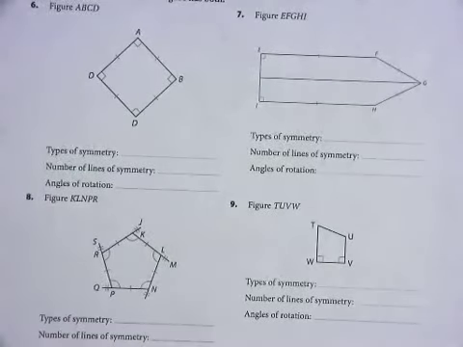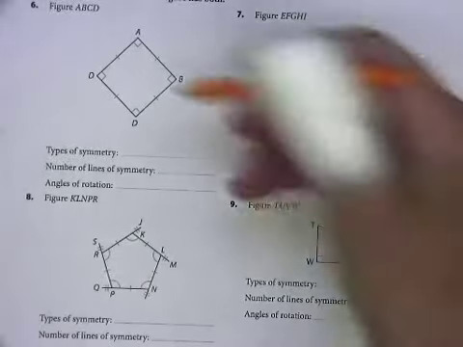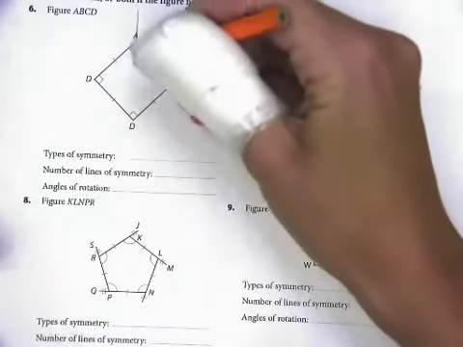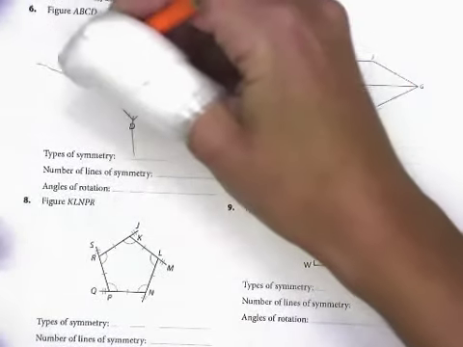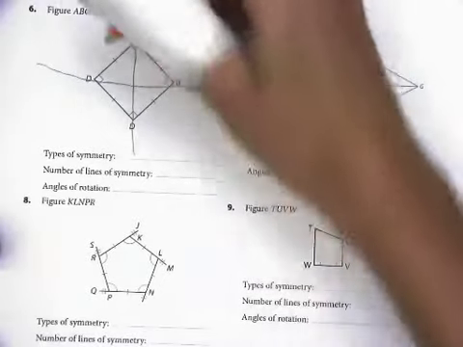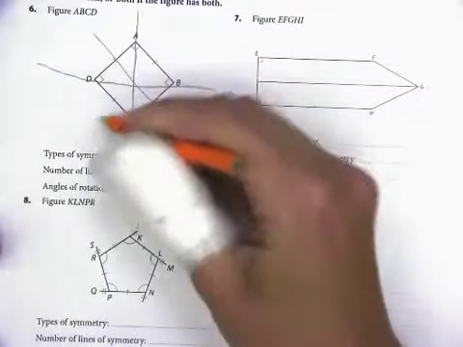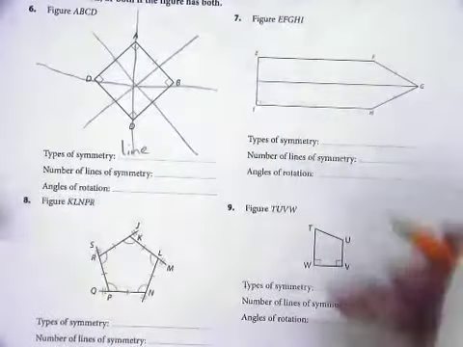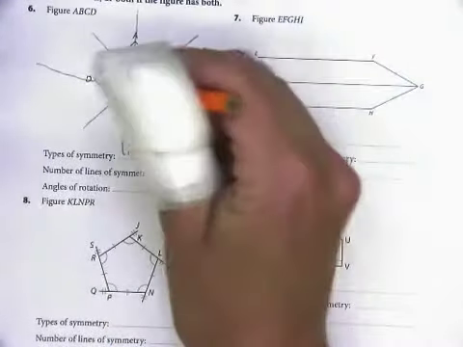Finally, a couple more examples of describing the symmetry. So I'll do a couple of these, and then I'll leave figure 8 as the your turn. In number 6, this is a square again. So types of symmetry, I know it has line symmetry if I could draw.